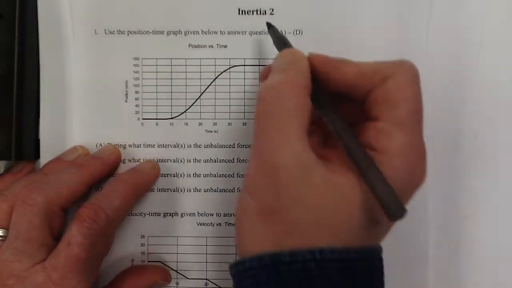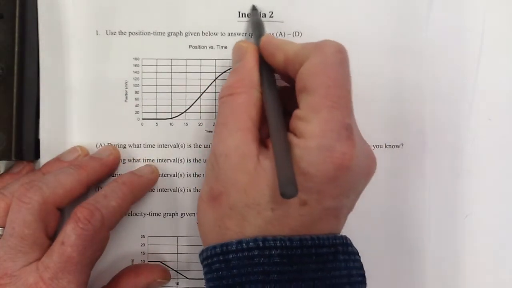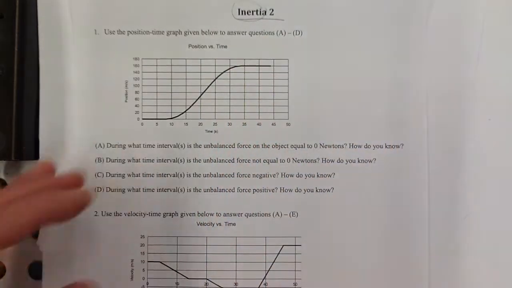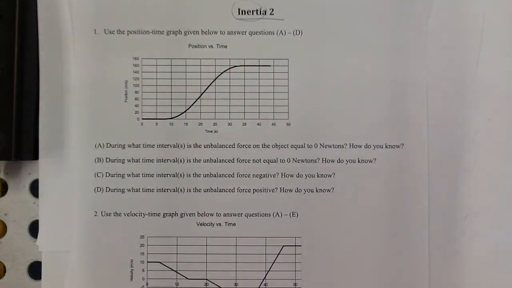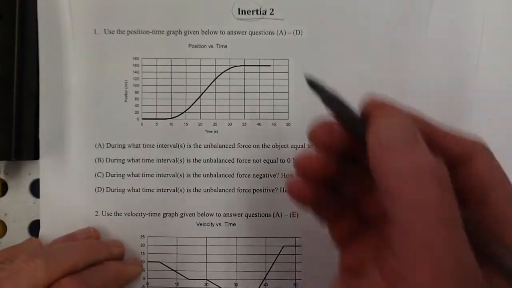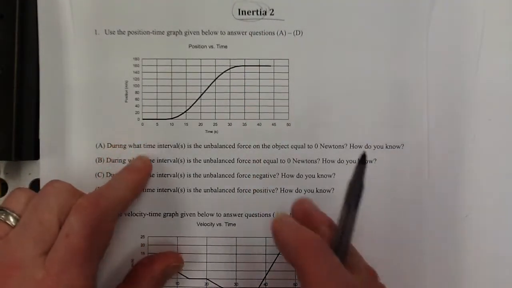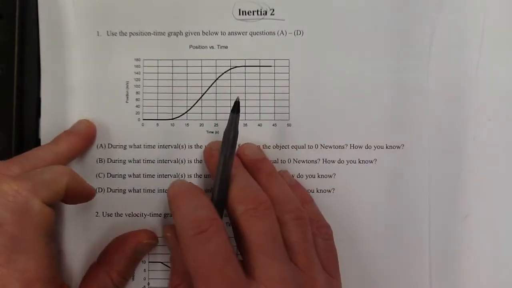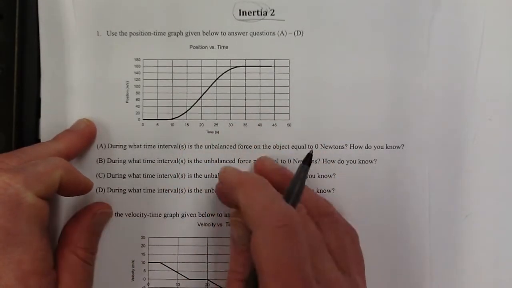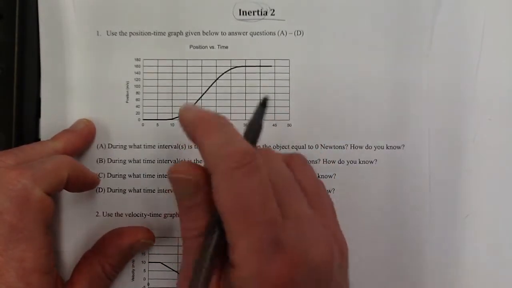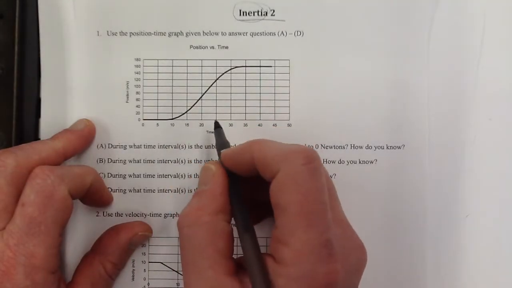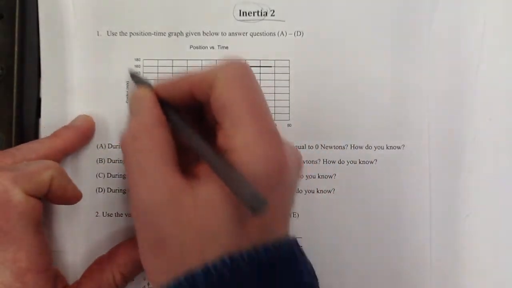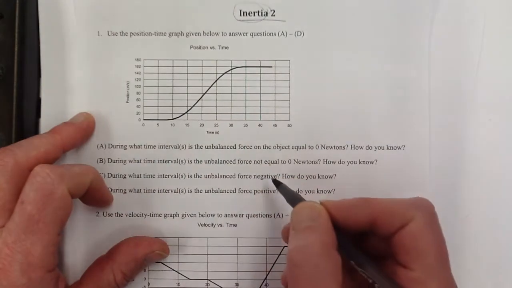This is inertia 2. Remember, inertia is the tendency that something has to keep doing what it's doing, or in other words, pretty much synonymous with mass. Okay, so kind of like the questions that we were doing on inertia 1, except for these first, number 1 here, these first 4 parts.